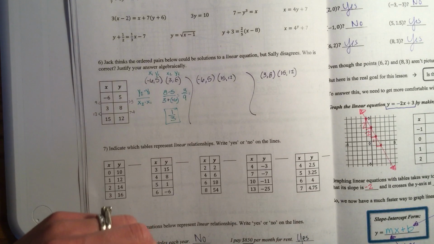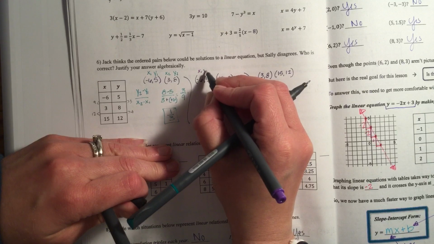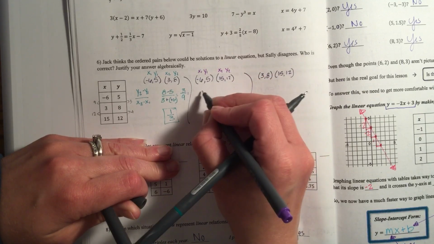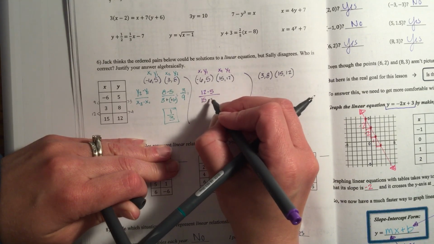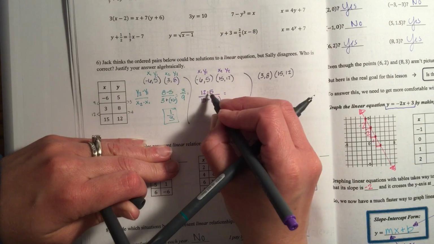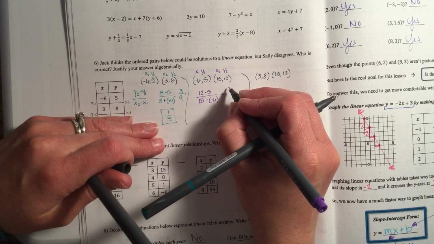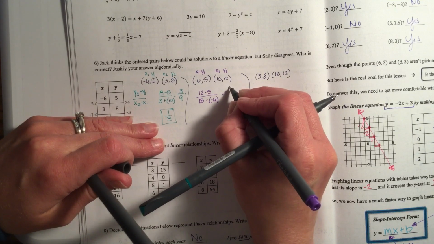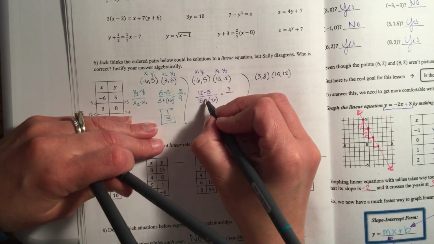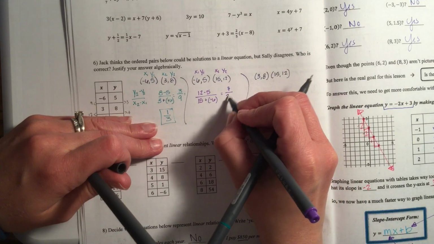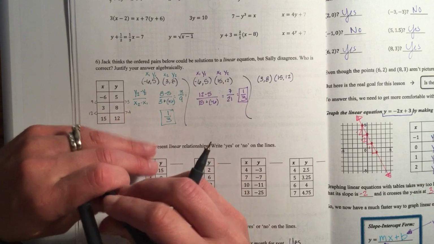Okay. So our next one, we would have x1, y1, x2, y2, 12 minus 5 over 15 minus -6. 12 minus 5 would give us 7. And 15 minus -6, this is going to be addition, so this gives us 21, and this reduces to 1/3. So far we've got the same answer.